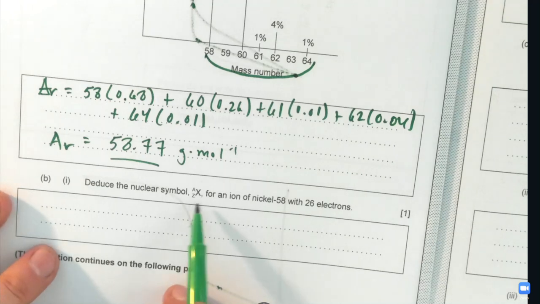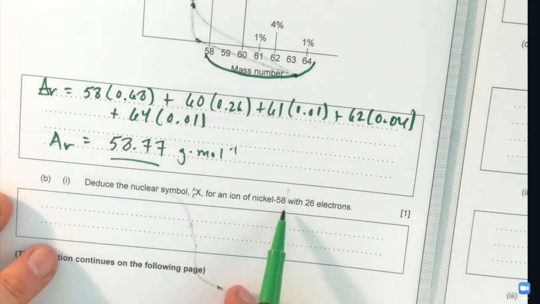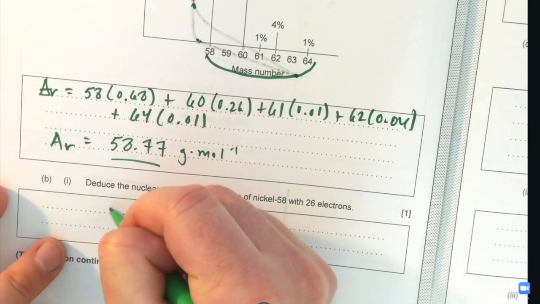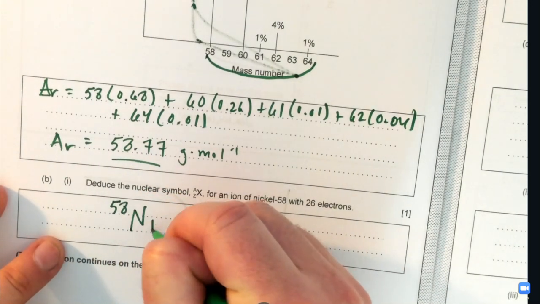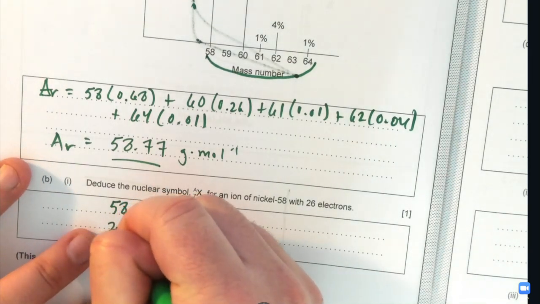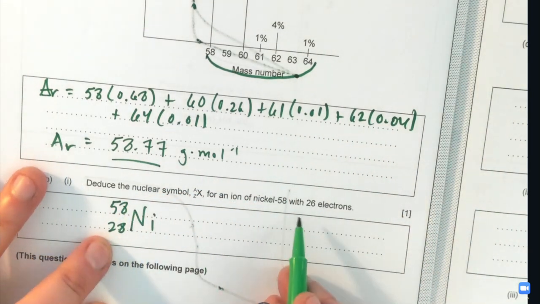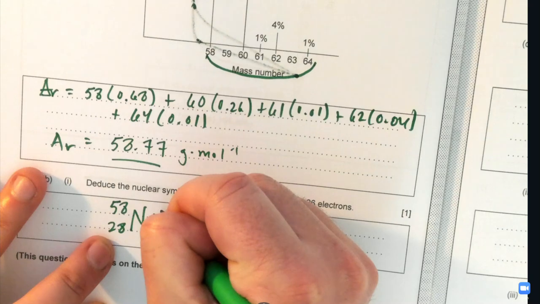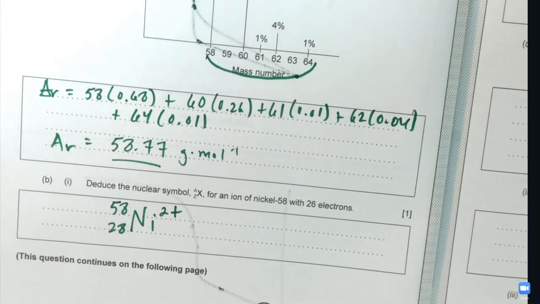Deduce the nuclear symbol for an ion of nickel-58 with 26 electrons. So if it's nickel-58, the atomic number of nickel is 28, right? And if it has 26 electrons, that means it lost 2, so it would have a charge of 2+.